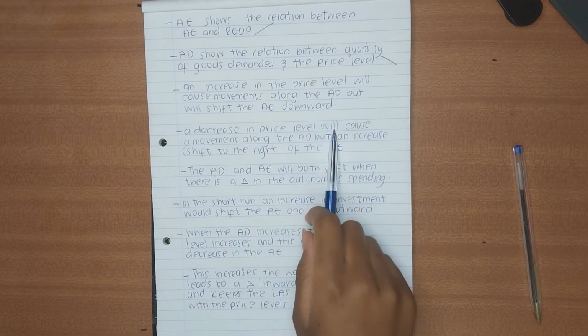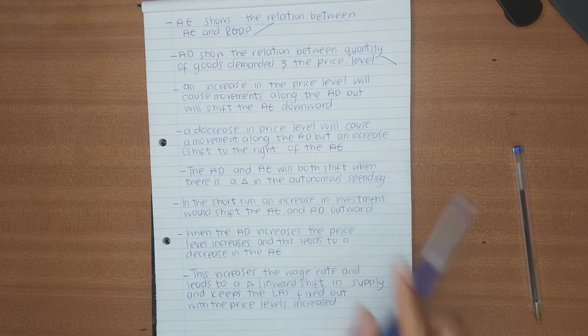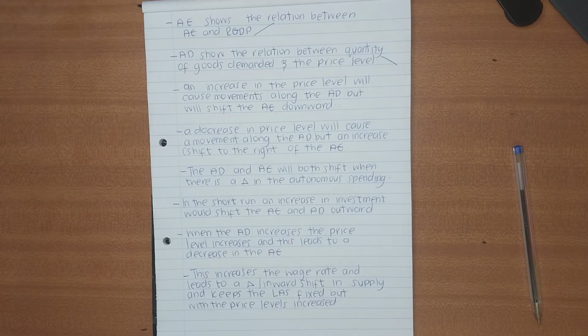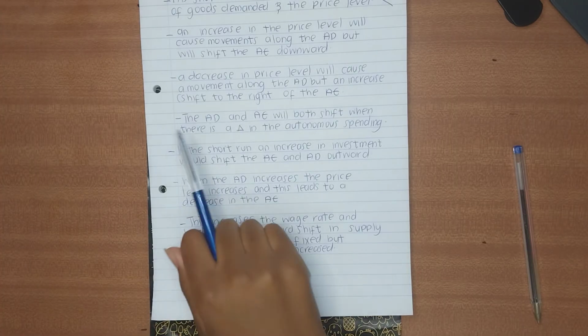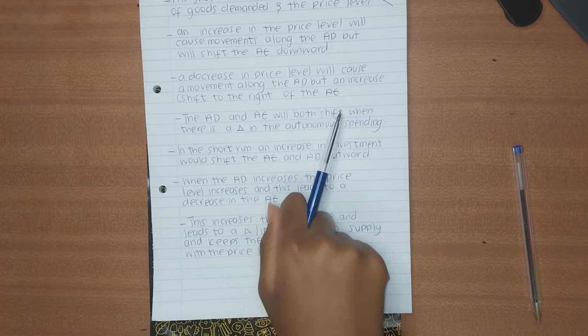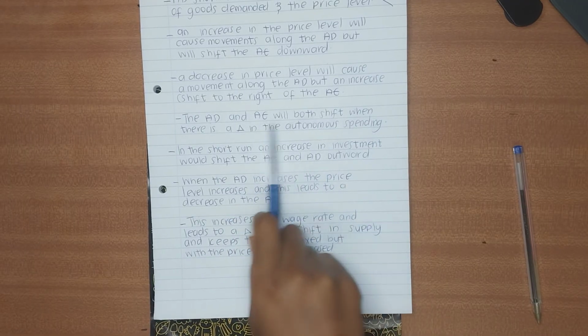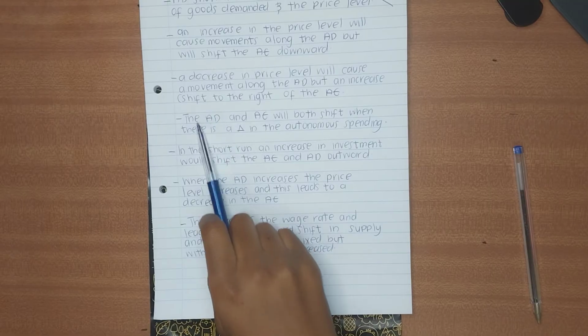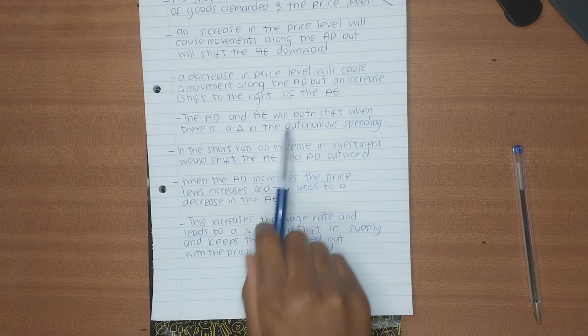And then a decrease in the price level will cause a movement along the AD, but an increase or shift to the right on the aggregate expenditure. So what you need to take away from here is that a change in price level causes movements along the aggregate demand, and changes in price level cause shifts in the aggregate expenditure curve, right? So the aggregate demand and the aggregate expenditure will both shift when there is a change in the autonomous spending.